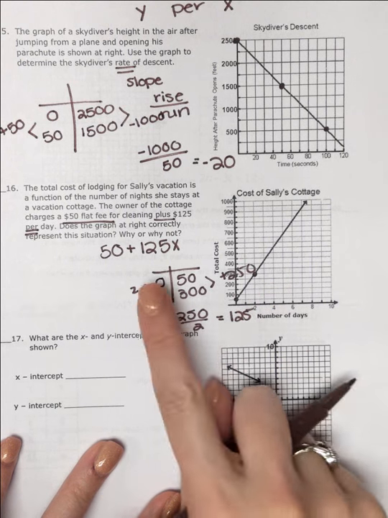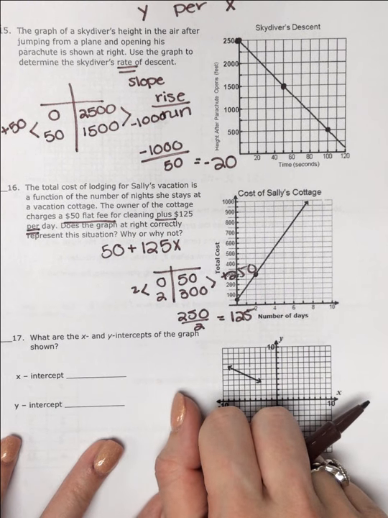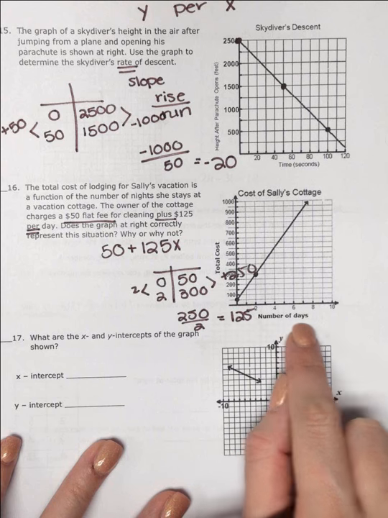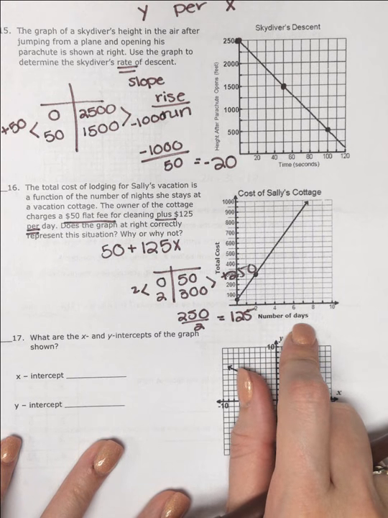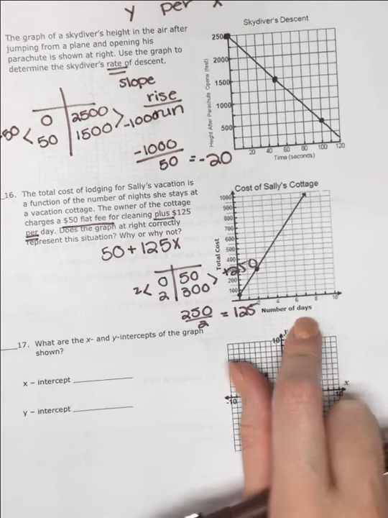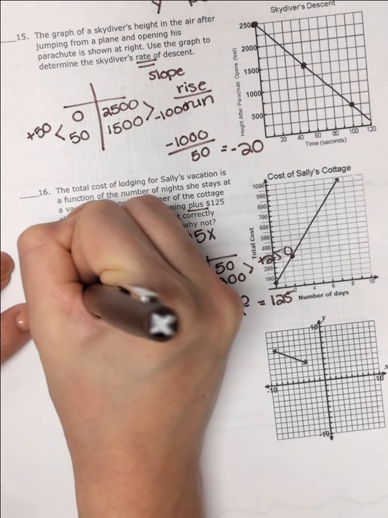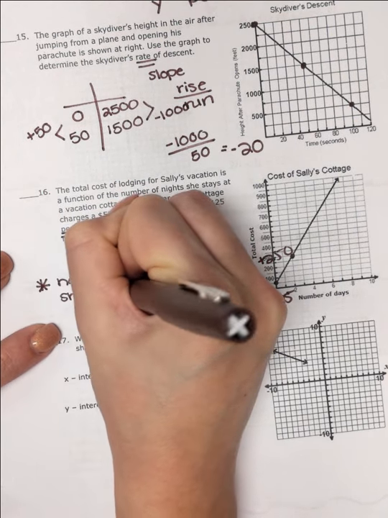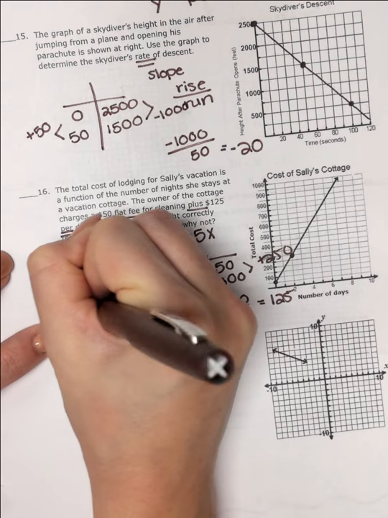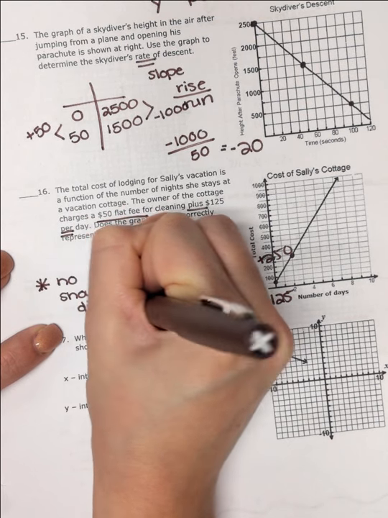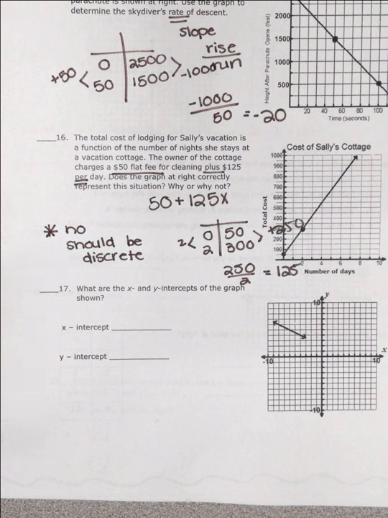Is this discrete or is this continuous? Number of days. Can you stay at a cottage for half of a day? No. It should be discrete. They shouldn't have connected it. It should have just been dots on the graph.